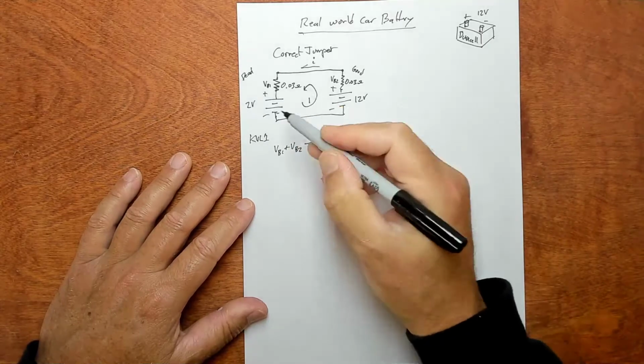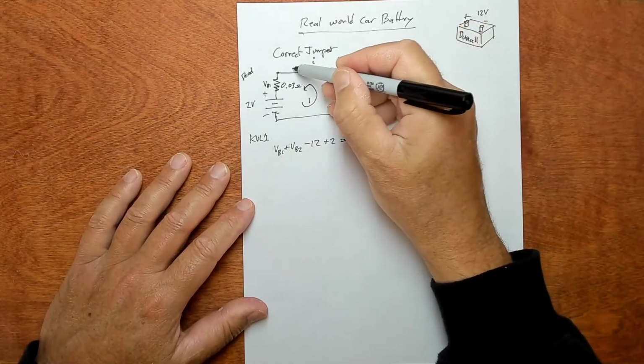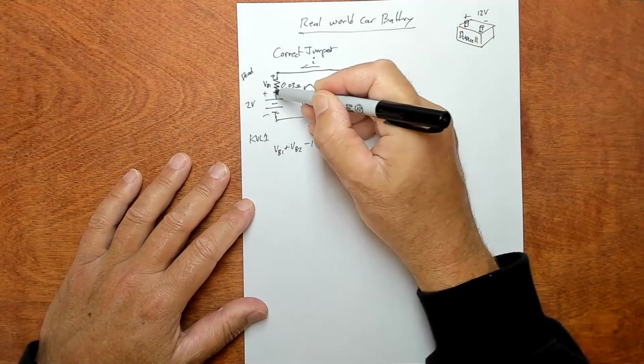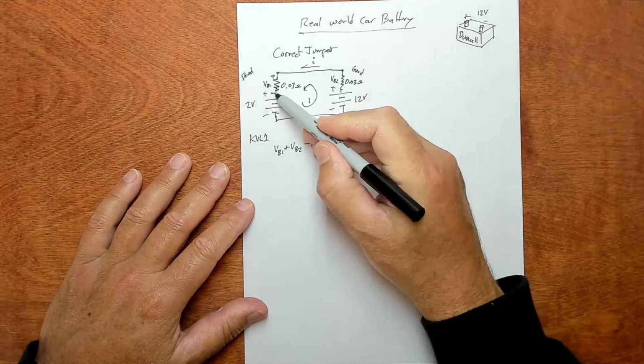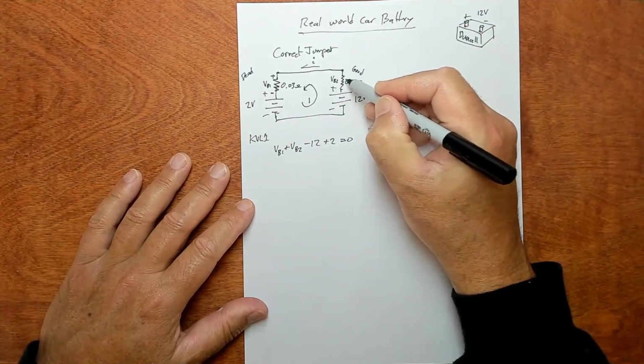That's just the KVL going around here. So let me put some of the polarities in here. So I is going this way. So the drop due to the internal resistance is going to counteract that current. That's the way they go.